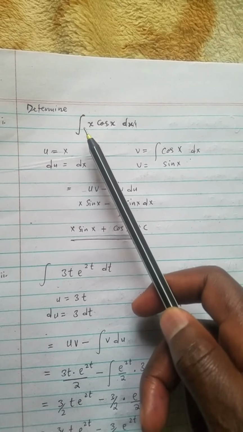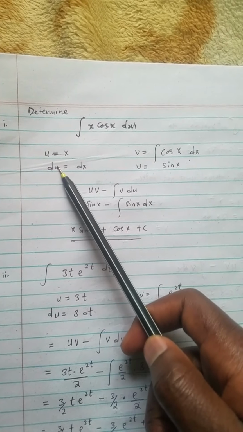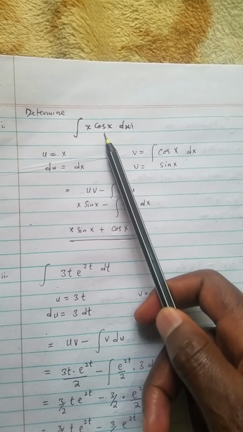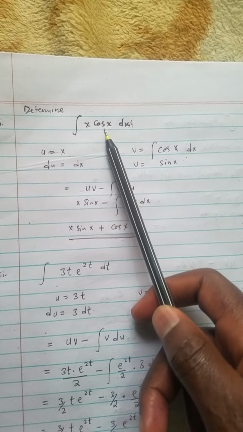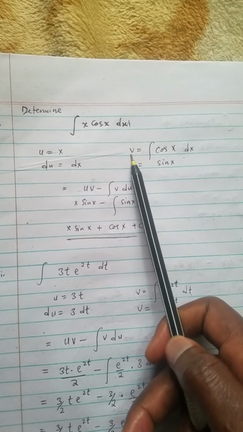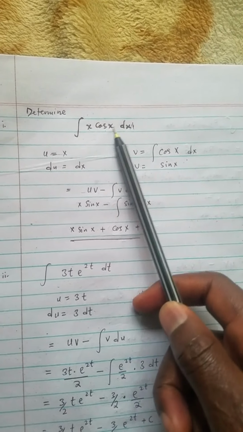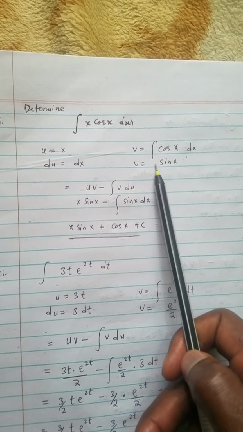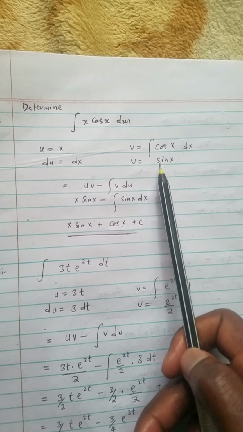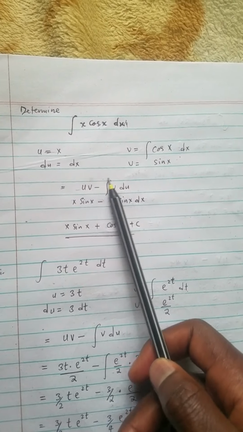What we want is to pick the x to be our u. That way, when we differentiate it, we get du is equal to dx. Then our cos x becomes our v. So when we find our v, we find the integral of cos x dx, which is the second part. V ultimately becomes, once we integrate cos x, sine x, and this is according to our standard integrals.